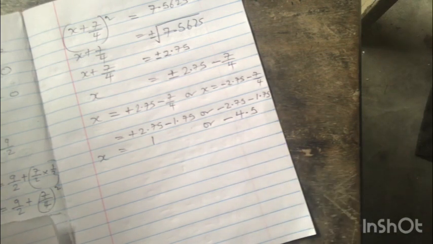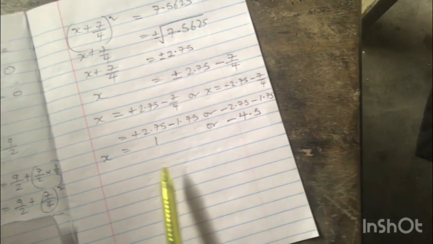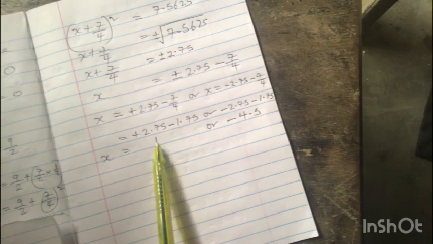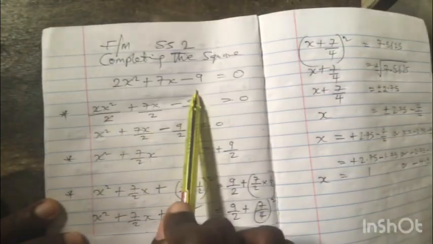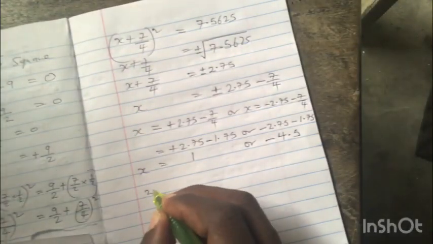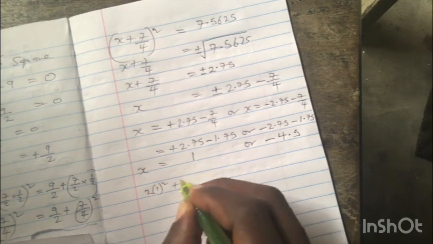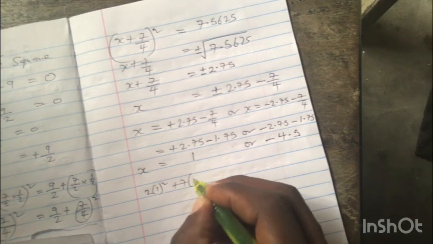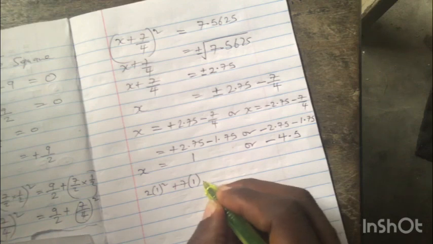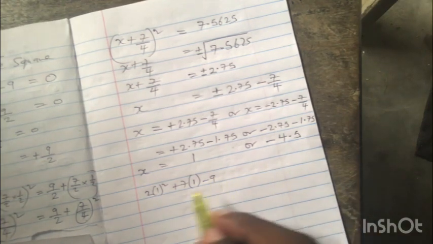Now you can do a check whether you are right or wrong. Take one of these, put it back into the equation. Let's try. The equation is 2x squared. So instead of x, you have 1. 1 squared plus 7x, use 1, then minus 9. Look at it.